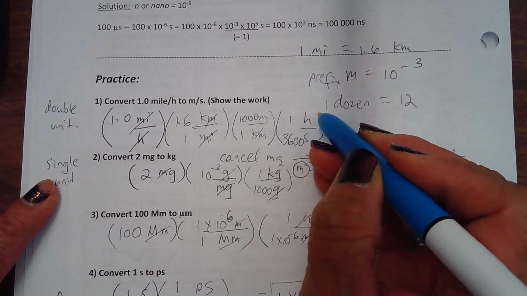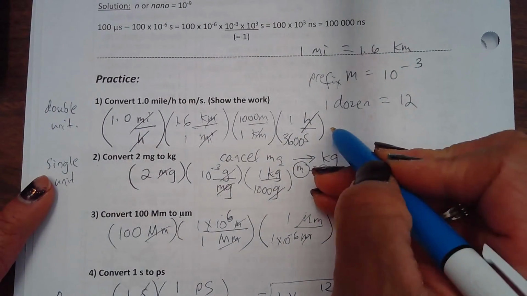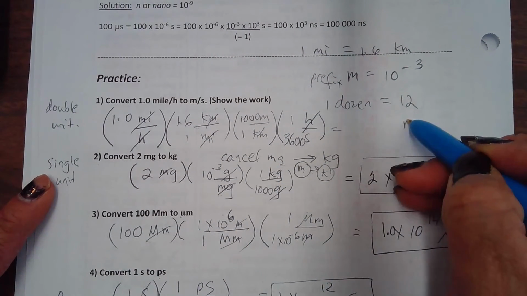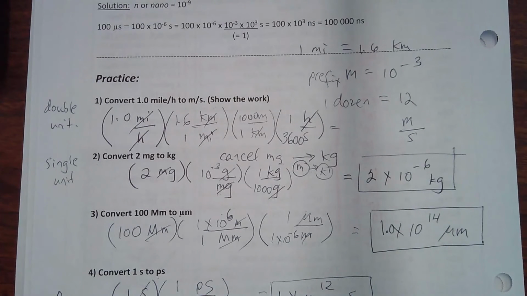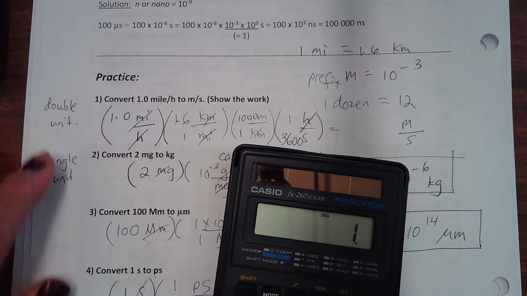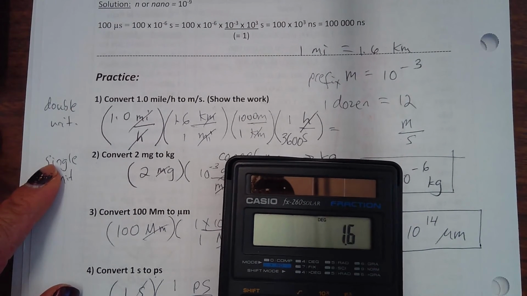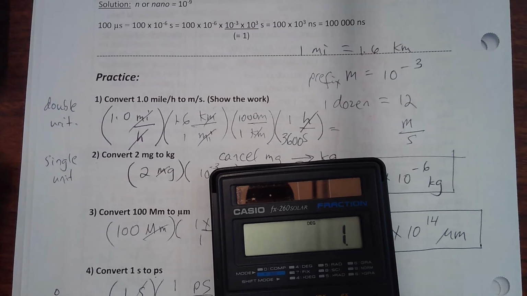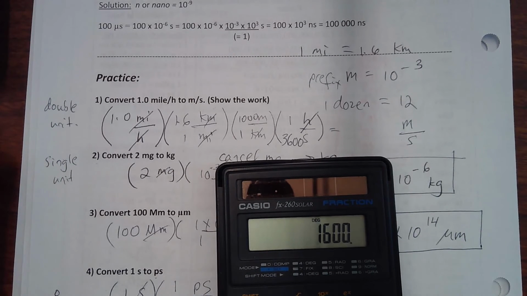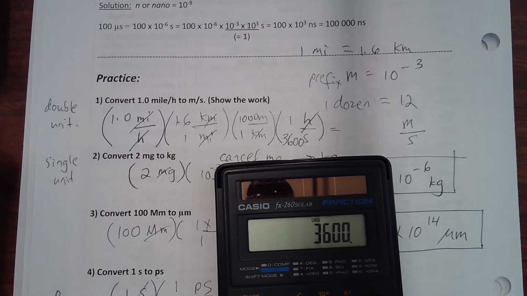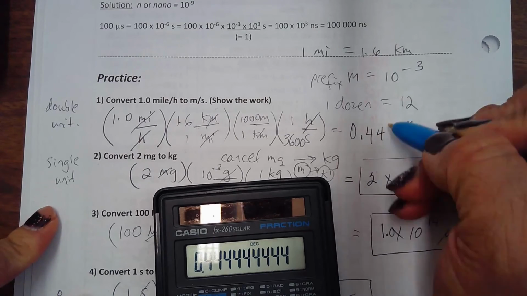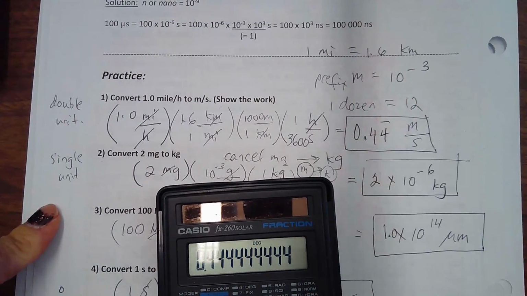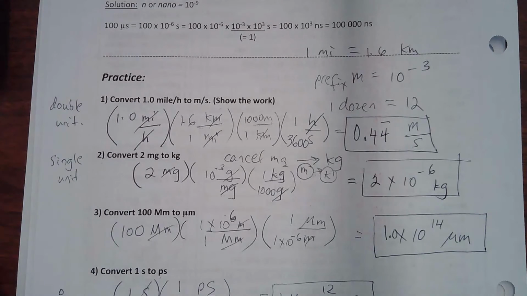Okay, so hours now go away, and you can check your units: you have M at the top, which you do, and S at the bottom, which we do. Then the rest is just calculation of the numbers, okay? So you just go 1 times 1.6, times 1,000, and then divided by 3,600, and you get 0.44 repeating meters per second. That's a double unit conversion.